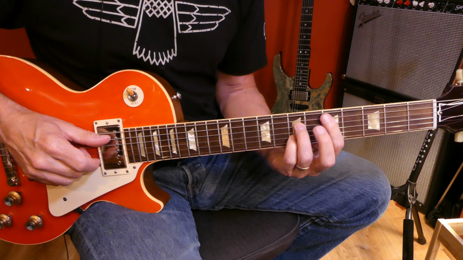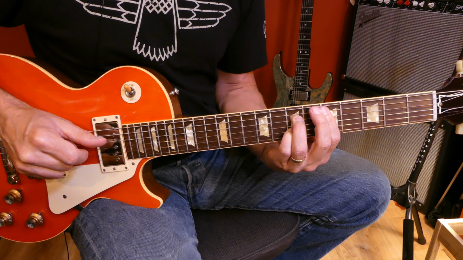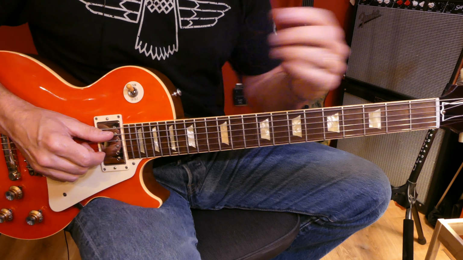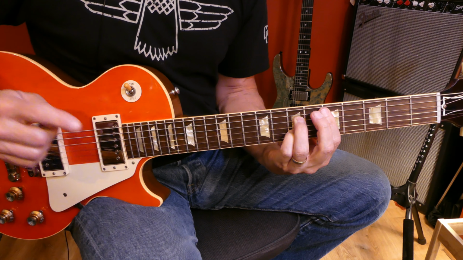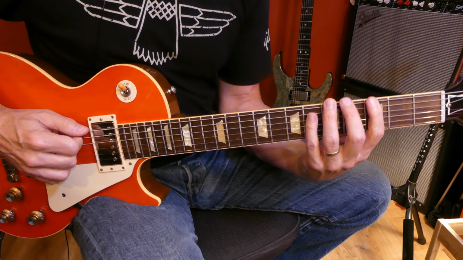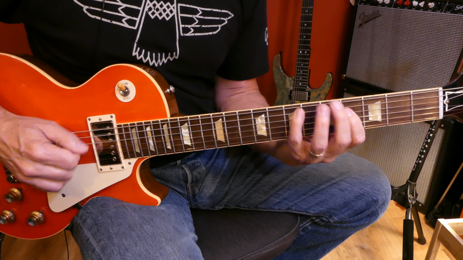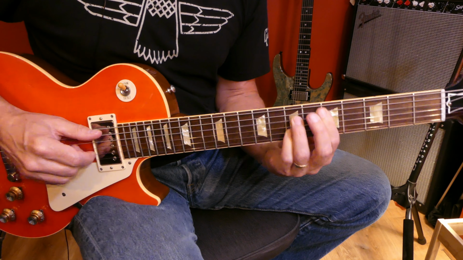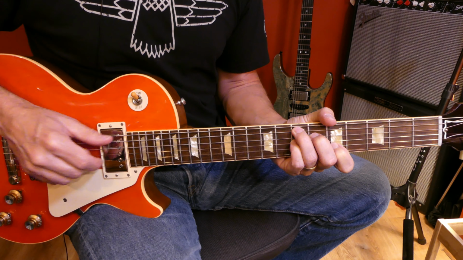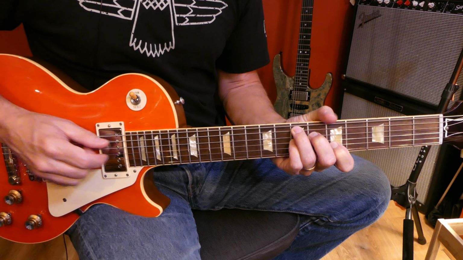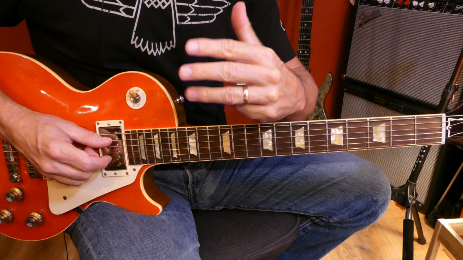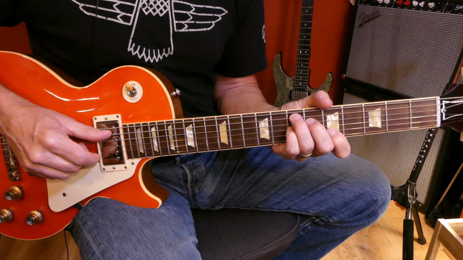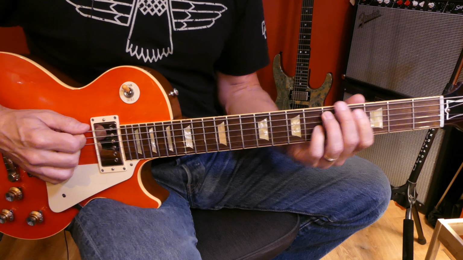I'm just going to go through these quickly. The D7 chord comes from the G major scale. G, A, B, C, D: D is the 5th of G. So this D7 chord comes from the G major scale. The E7 chord comes from the A major scale. A, B, C, D, E: E is the 5th degree of the A major scale. So this E7 chord comes from the A major scale.